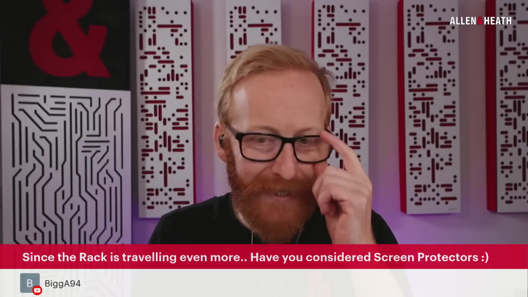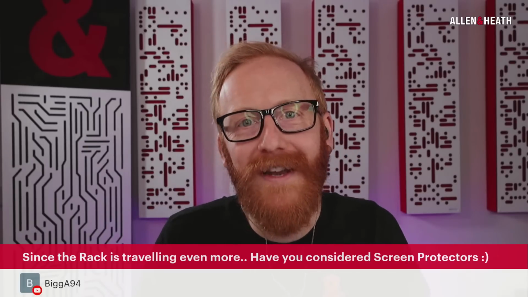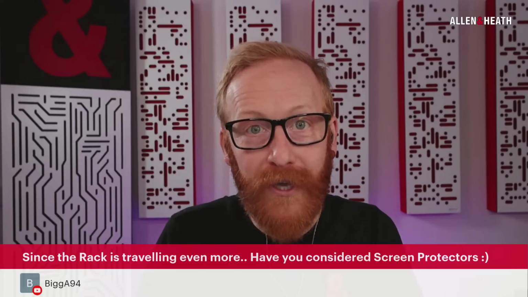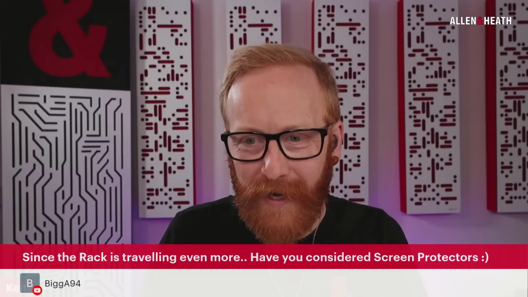Since the rack is traveling more, have you considered screen protectors? That's an interesting one. I have seen people use other screen protectors. It's a fairly standard size screen, so you can get them, or you can cut them down if you really want to. But it's a pretty good, tough screen. But yeah, you can do it. We've not considered it ourselves. To be honest, we want to do mixers and audio the best we possibly can, and some of the other stuff like screen protectors could take us away from that a little bit, or take up some time that could be spent on processing.